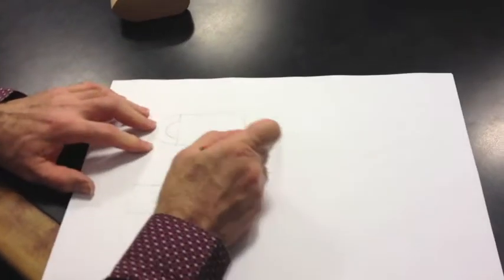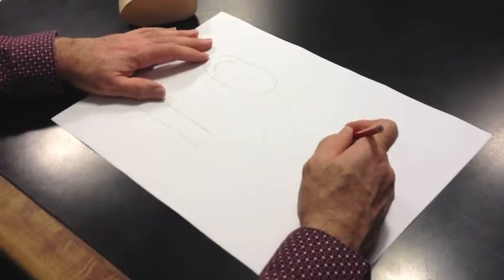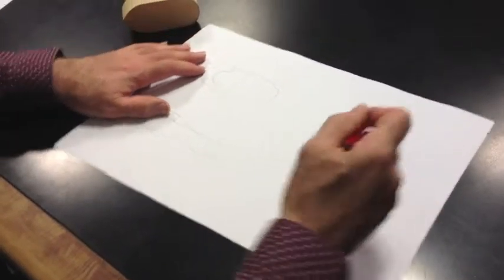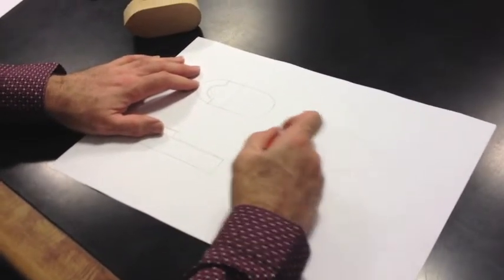I'm going to try and draw a box too long. He's got the vanishing point. So I've now got, if you can see it, the hull.